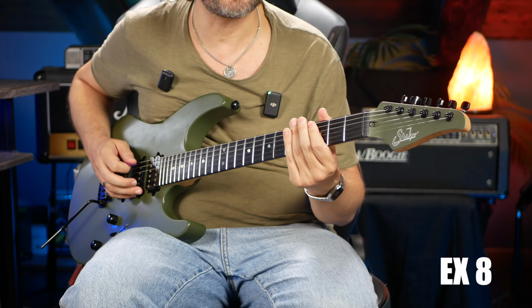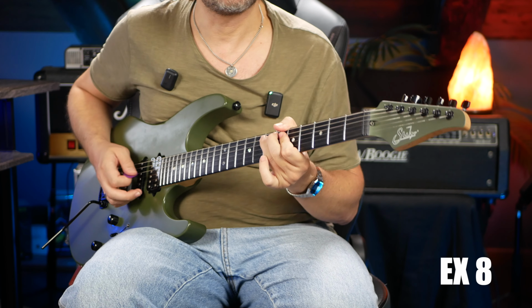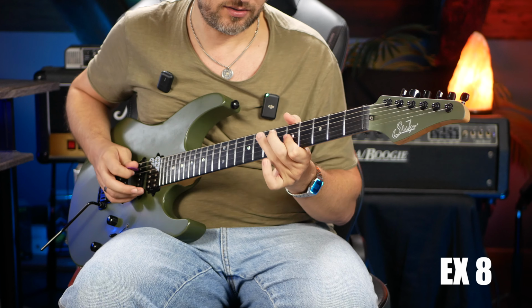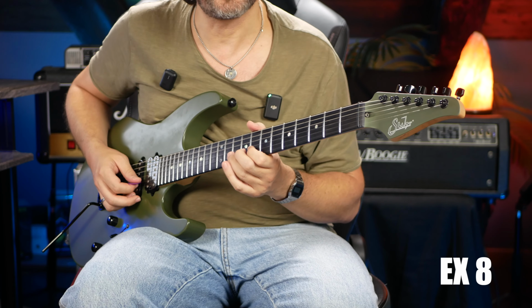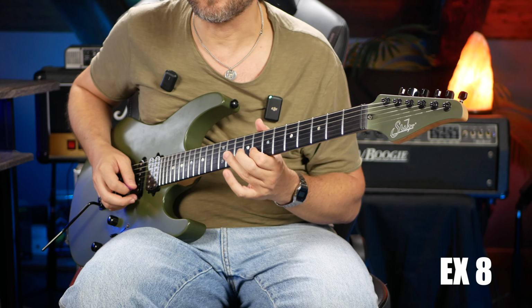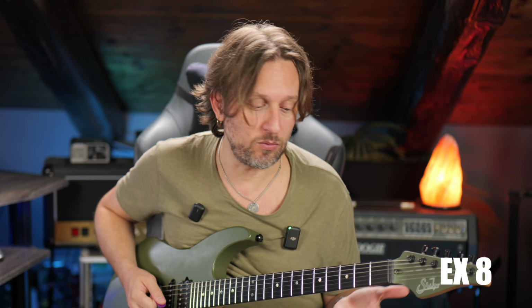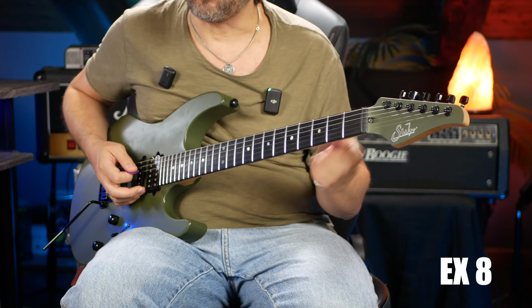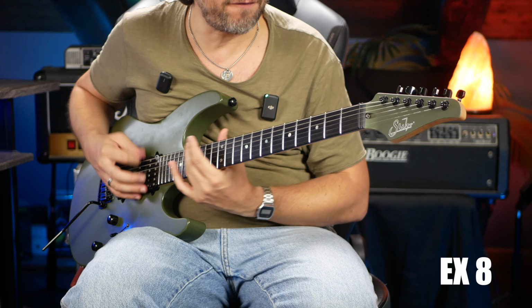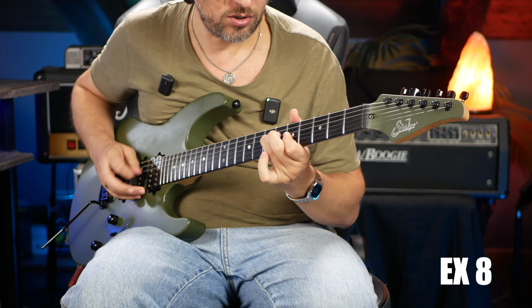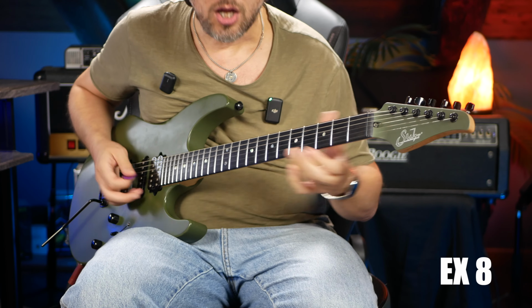Okay? Or maybe the reverse, going linear first, then the pattern, and then going linear again. And that will sound something like 1 and 2 and 3 and 4. Okay? Something like this. Now, of course, this can sound a little bit trivial, maybe.